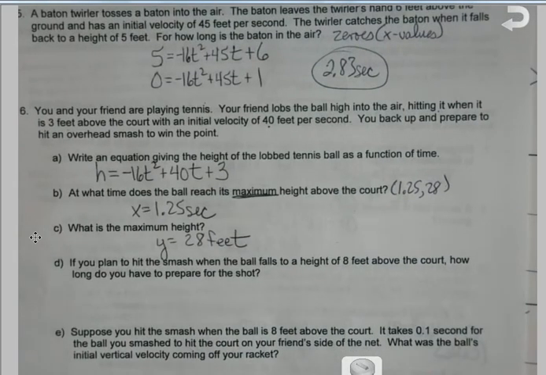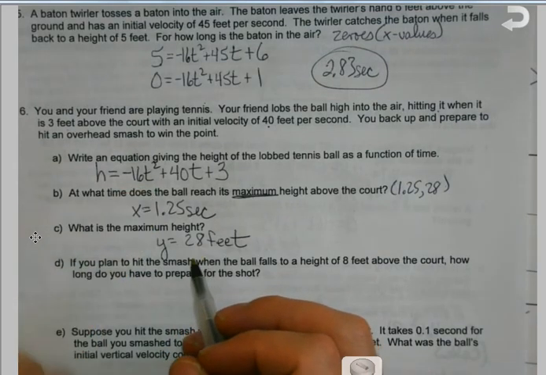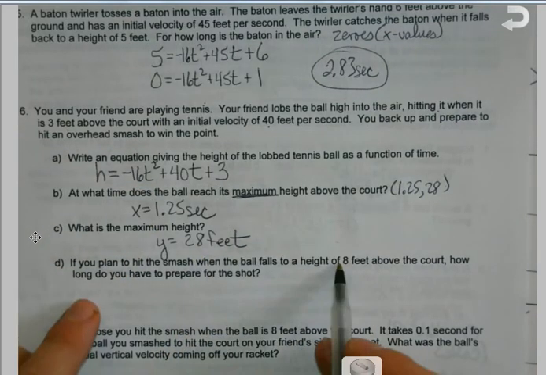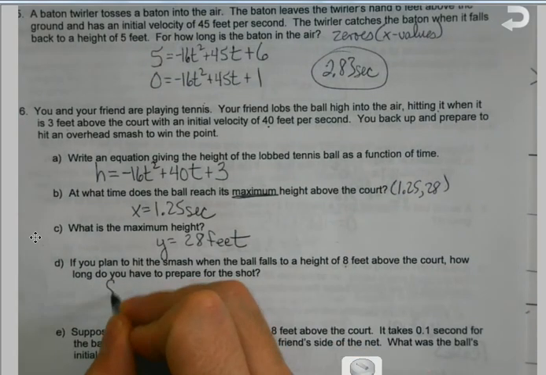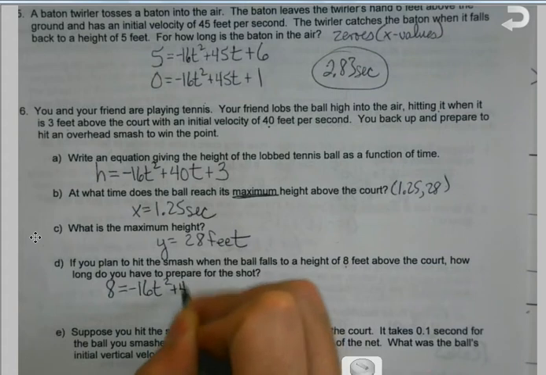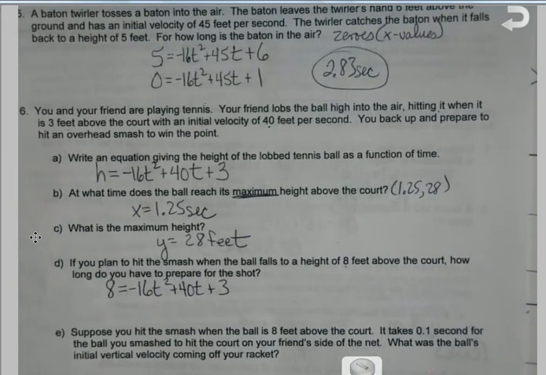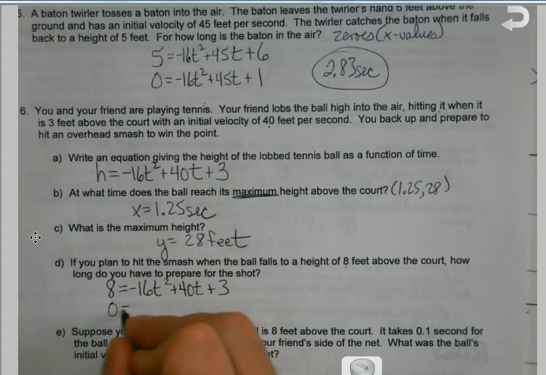If you plan to hit the smash when the ball falls to a height of 8 feet above the court, how long do you have to prepare for the shot? Okay, so now, looking at my initial expression, it's going to start here. I'm going to wait till it gets back to 8, so I'd replace the h with my 8. And just like before, for me to be able to put it in the calculator, it needs to be 0 equals. I can't have stuff on both sides. So I'm going to minus the 8 over.